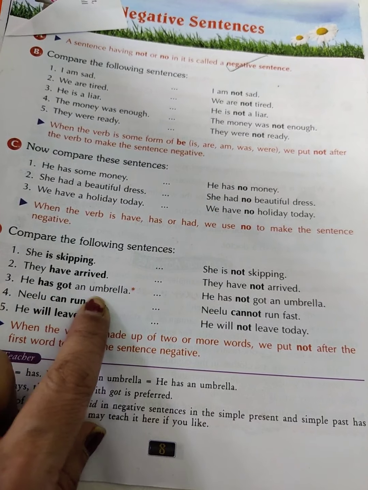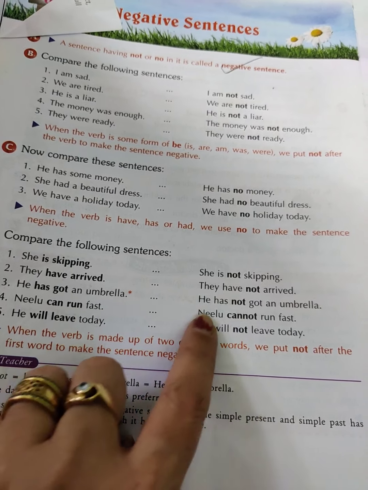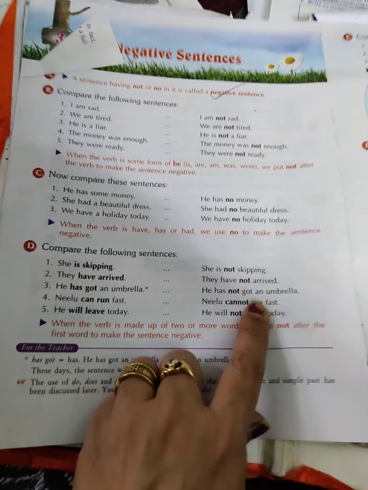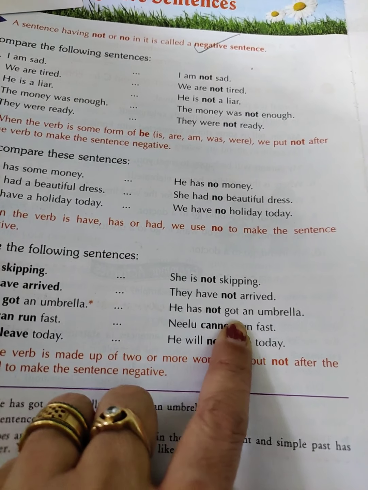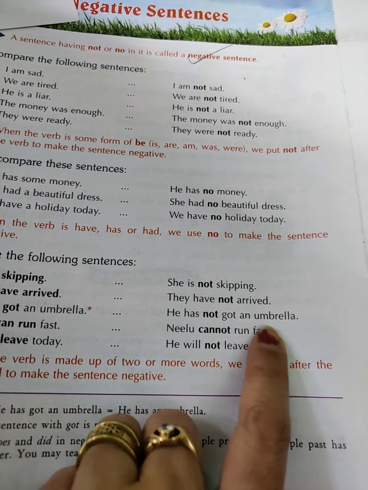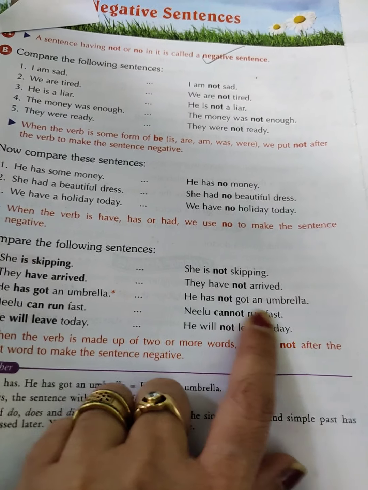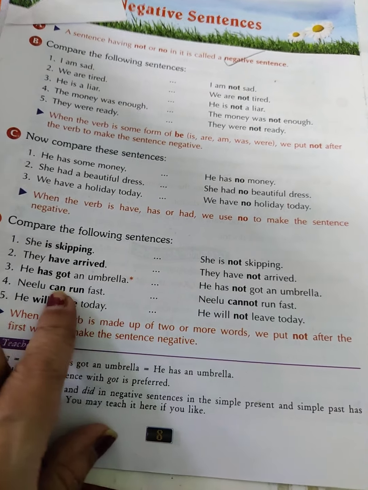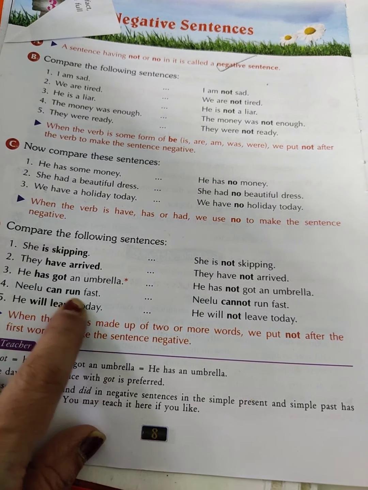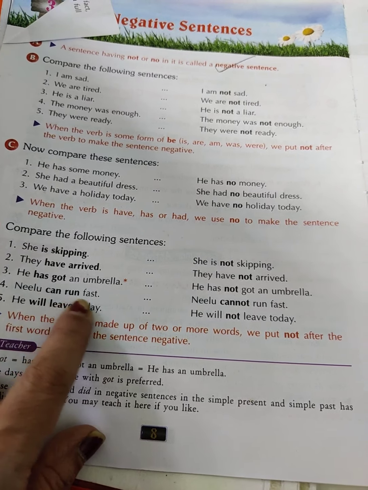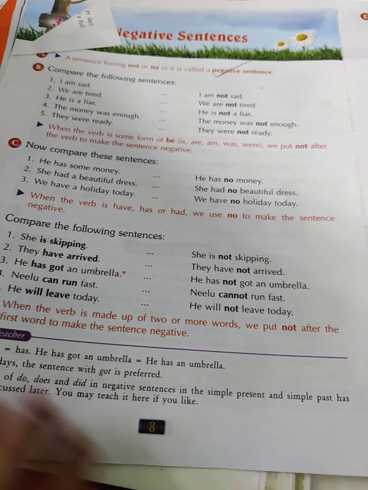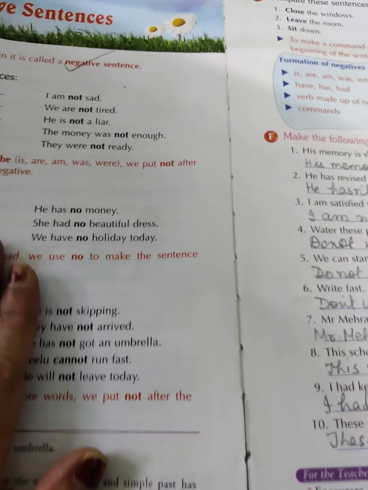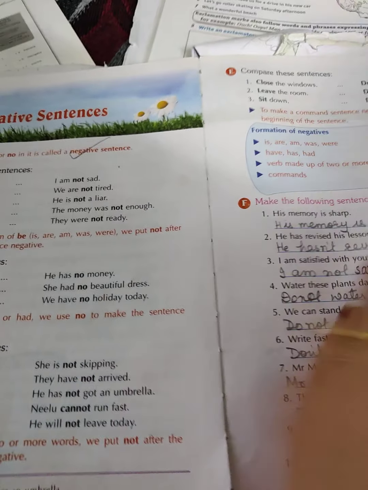She has got an umbrella, she has not got an umbrella. Neetu can run fast, Neetu cannot run fast. He will leave today, he will not leave today. So these are the negative sentences with not.